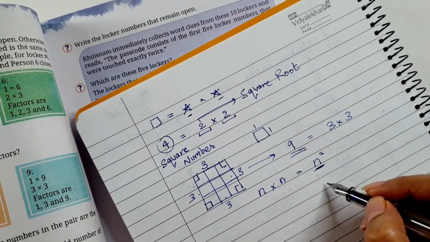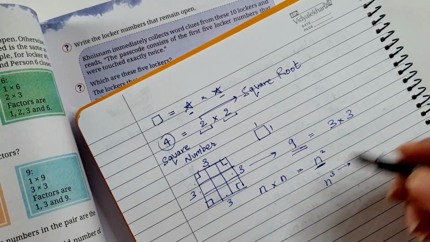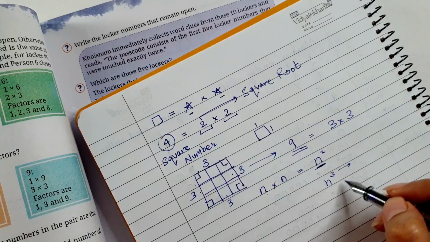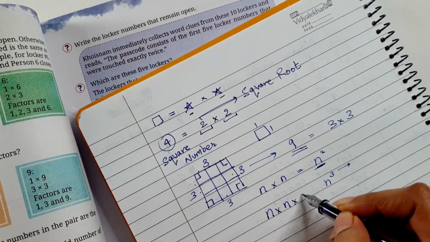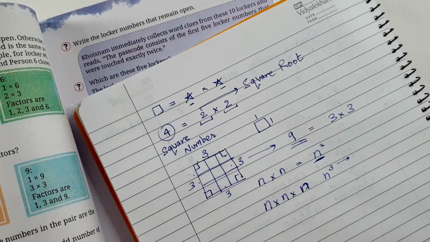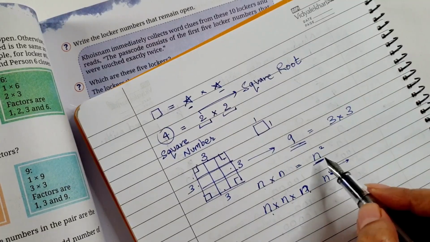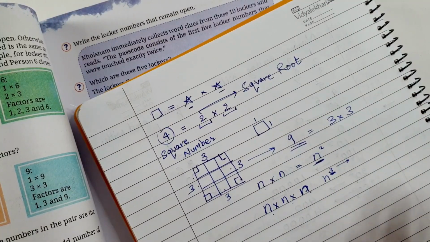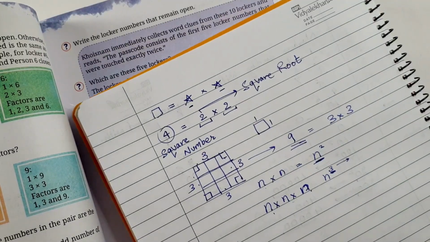If you write it as n cube, which we'll study later on, it would be n into n into n, and n can be any number. This is 3 times, so we've written 3 over here. So this is n square. Now we'll move on to some properties.